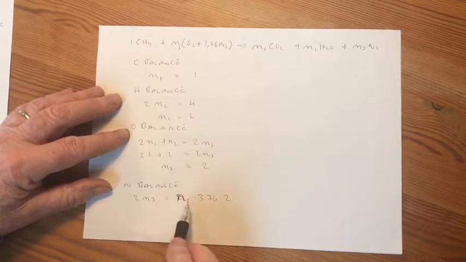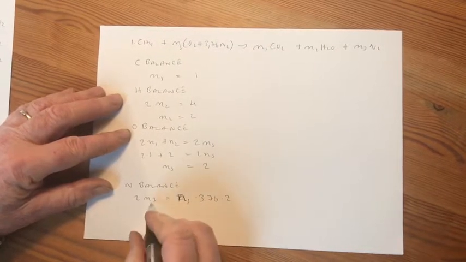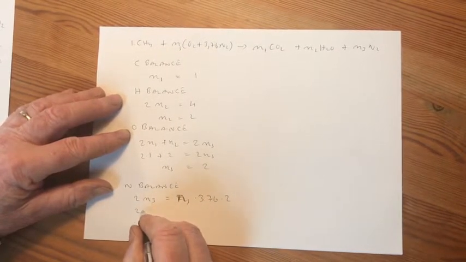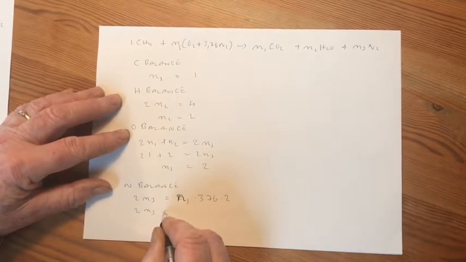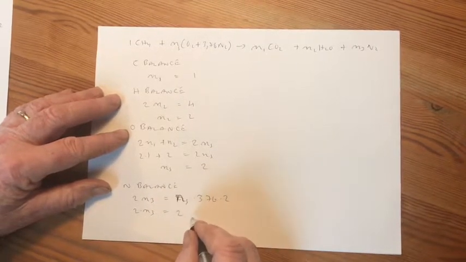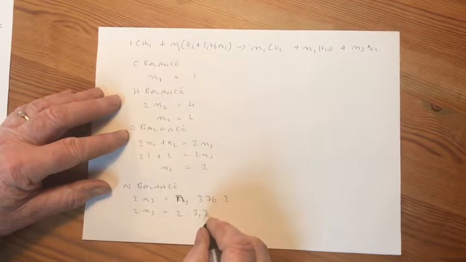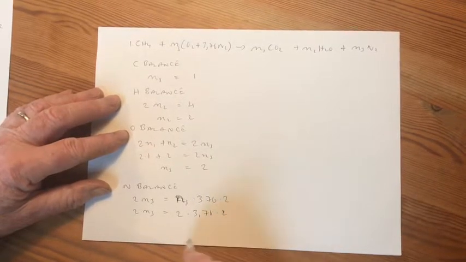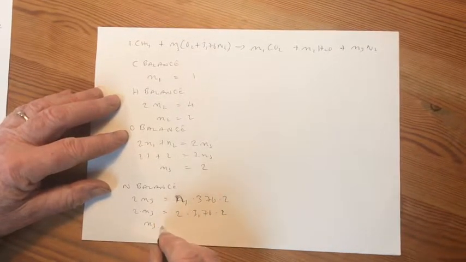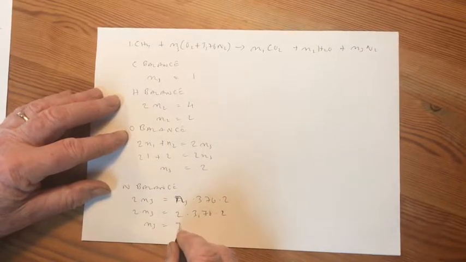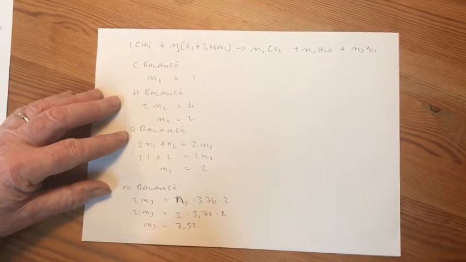So we already know the value of Ns, so that becomes 2 times N3 is equal to 2 by 3.76 by 2, and we can see that N3 is equal to 7.52.